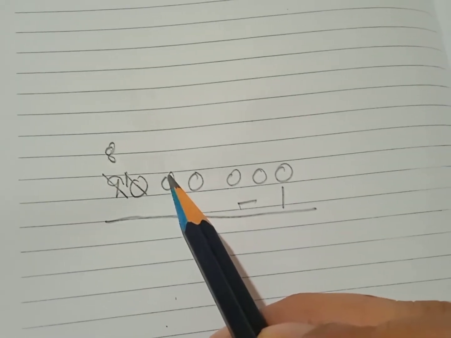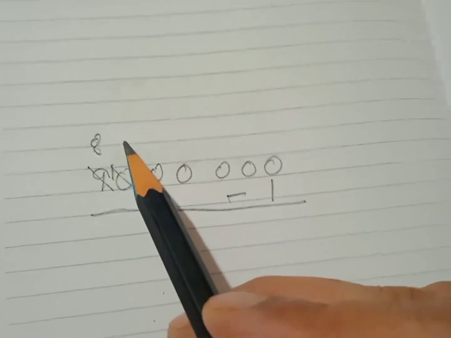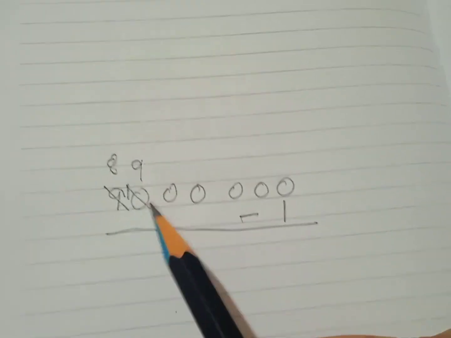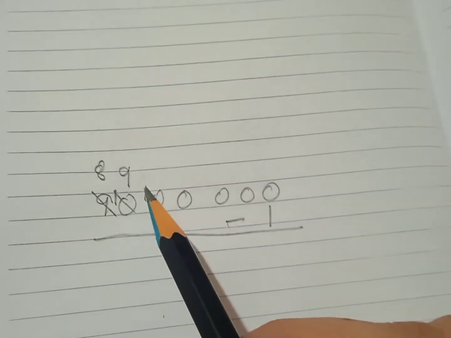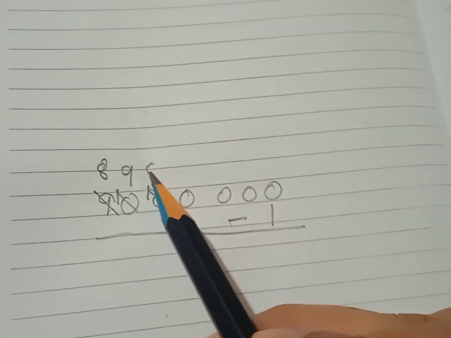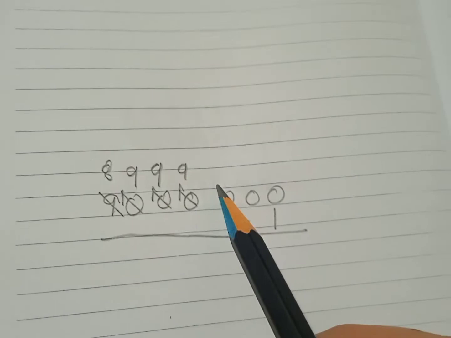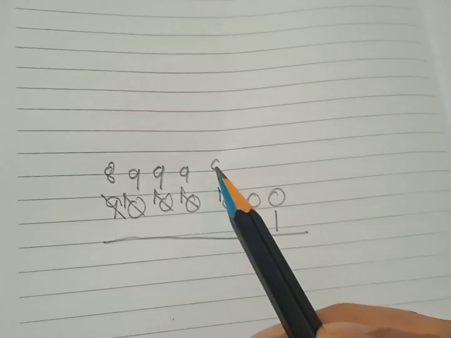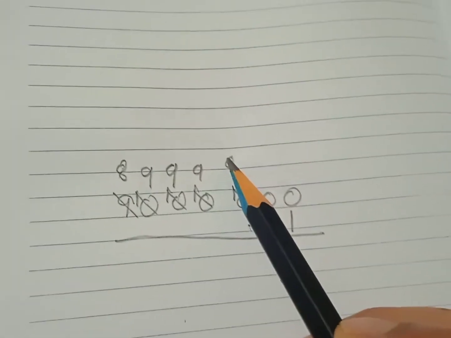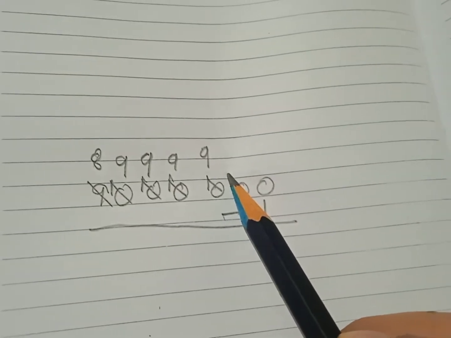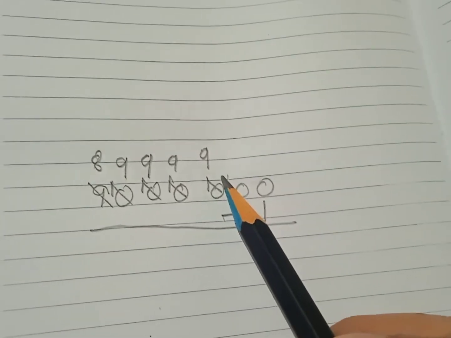And again for shifting, this gets converted into 9, and we shift 1 here. Again, the same process continues.